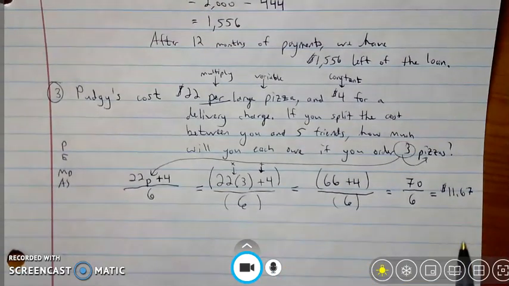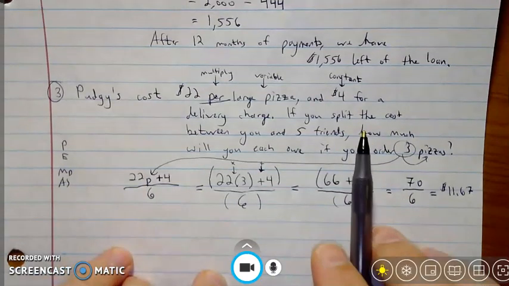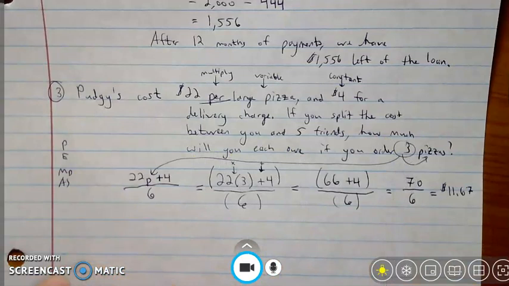$11.67. So what does that number mean? We got to put that in context. The question was, how much will you each owe if you order 3 pizzas?